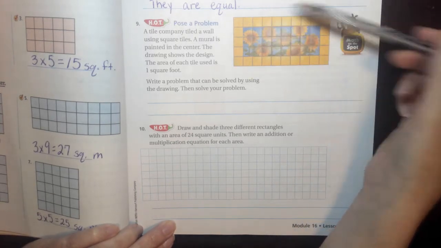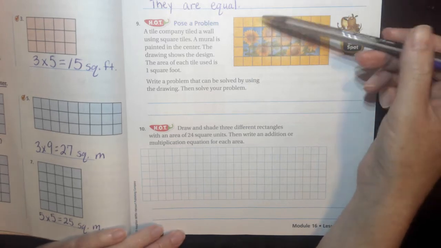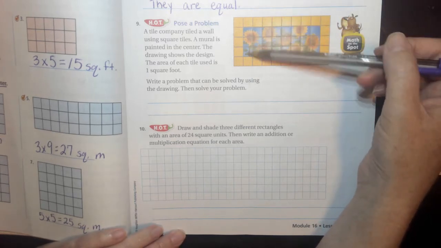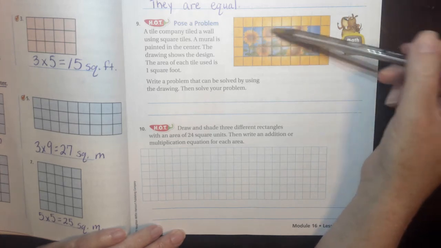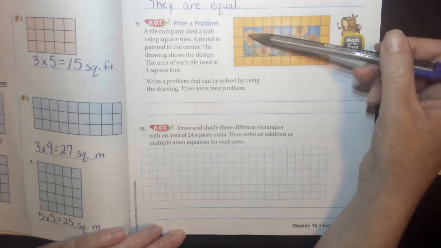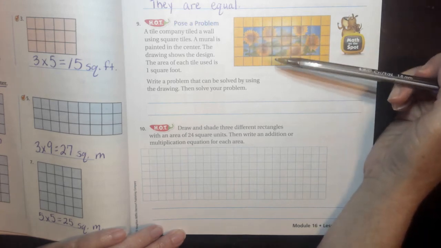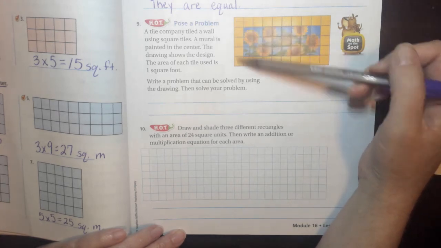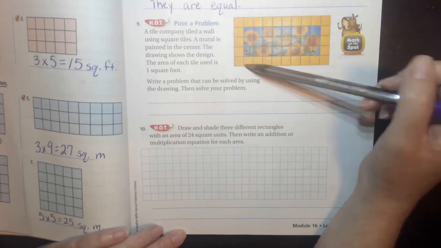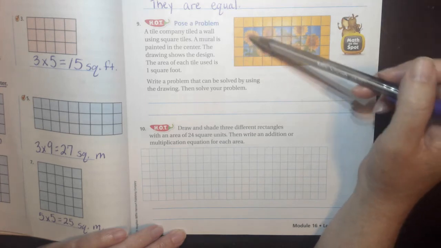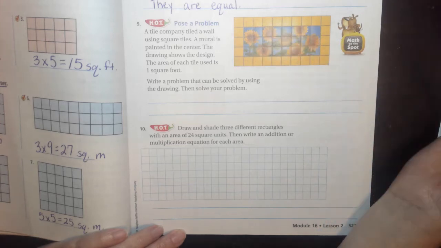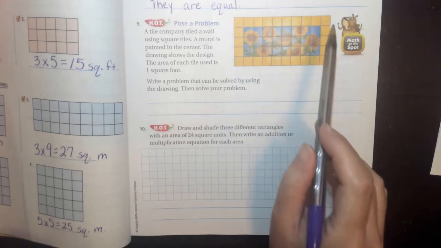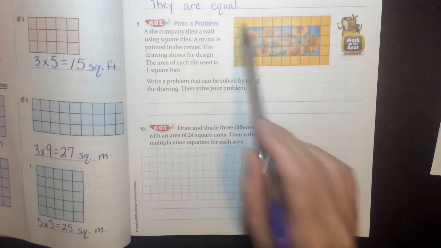Looking at this, there's a couple things we could come up with as questions. We could ask, what is the area of the mural, of the painted part? Or we could ask, what is the area of the border around it? So let's go with the area of the mural. That way we can use multiplication, because otherwise we would just have to count all the way around.